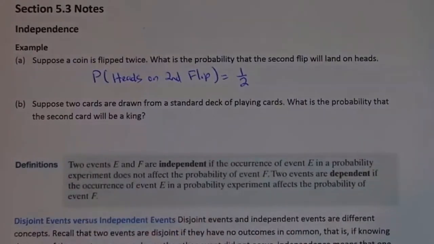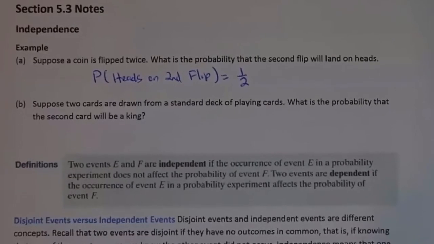New question. Suppose 2 cards are drawn from a standard deck of playing cards. What is the probability that the second card will be a king? So visualize this, right? I shuffle my deck of cards. I'm going to draw out 2 cards. So I draw out the first card and I lay it face down on the table. And then I'm going to draw out a second card. What's the probability that the second card is a king?